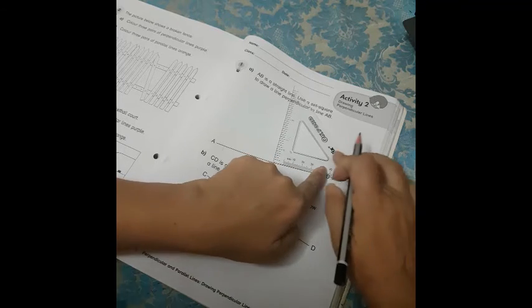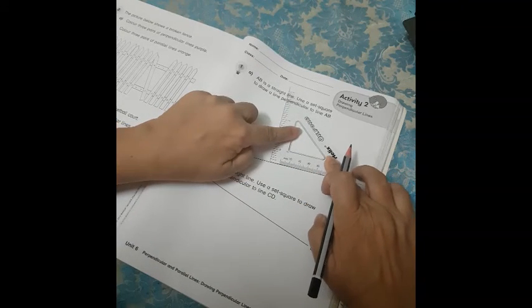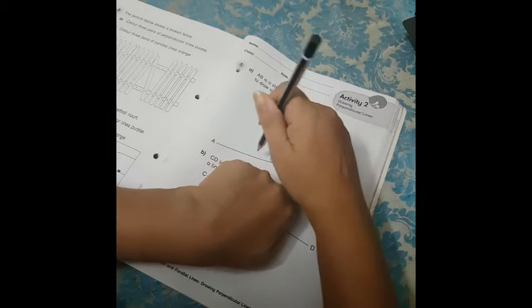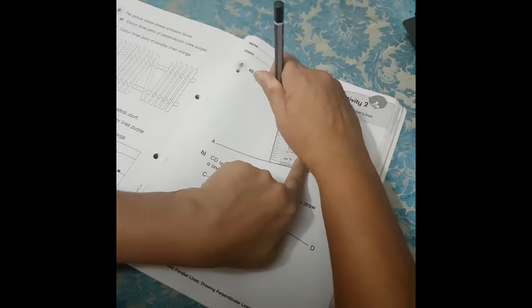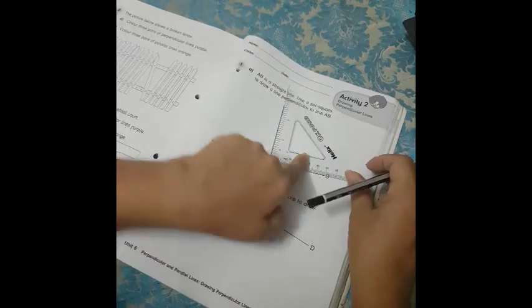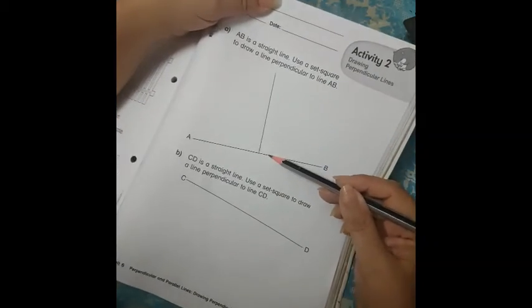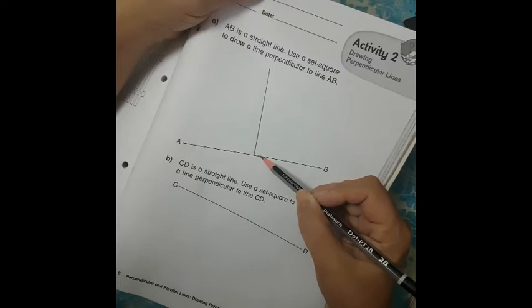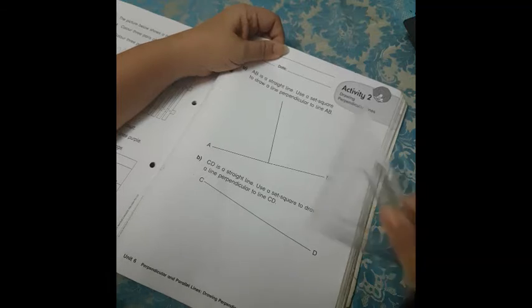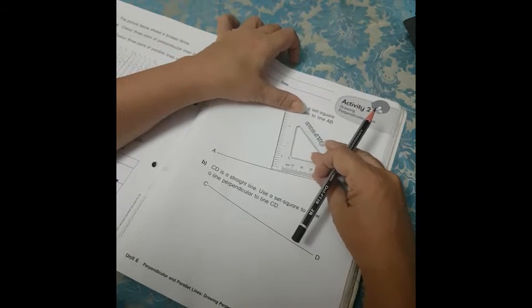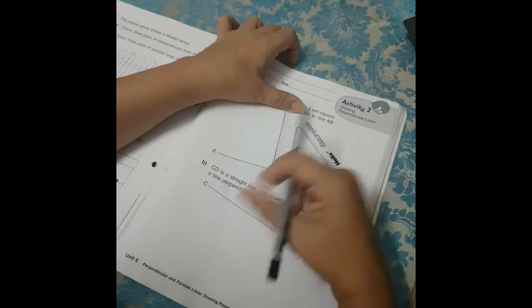Now I'm going to draw a line perpendicular to line AB. What you need to do is just use the edge and draw a line. Now you see I've drawn a line. Remember, you can't use a ruler, because if you use a ruler and draw a line anywhere, it may not be perpendicular. This has to be perpendicular. This has to be at a right angle. So you need to use your set square to make sure you get a line that is at 90 degrees to the other line.